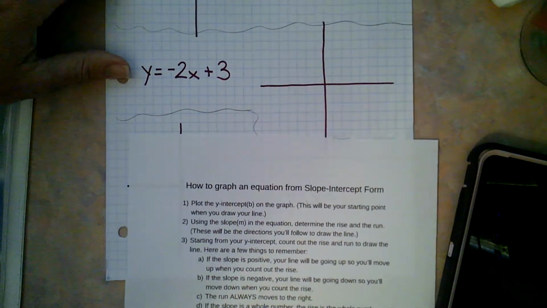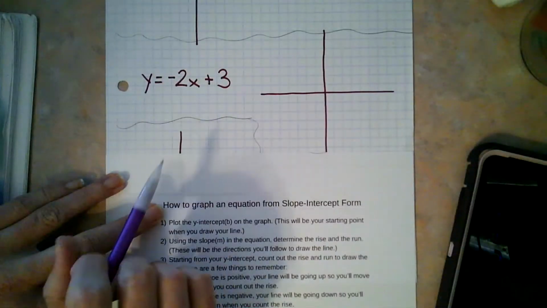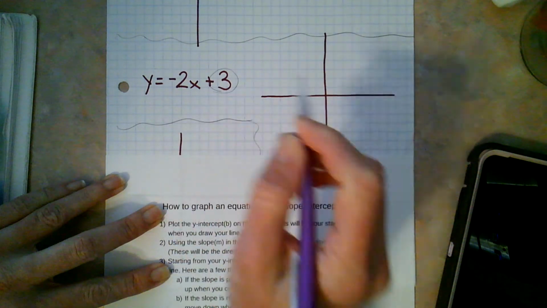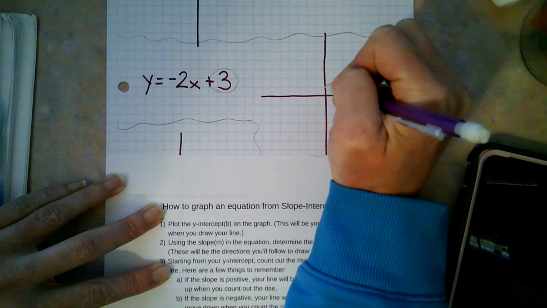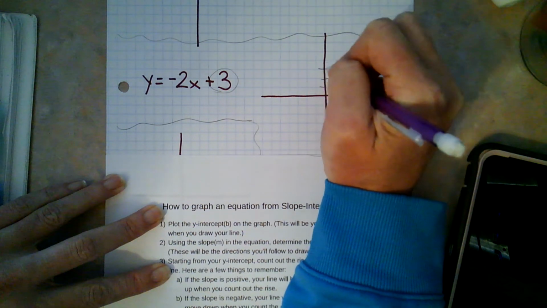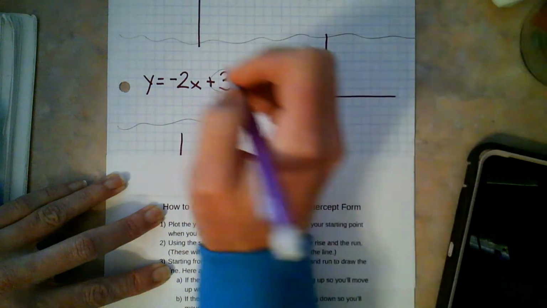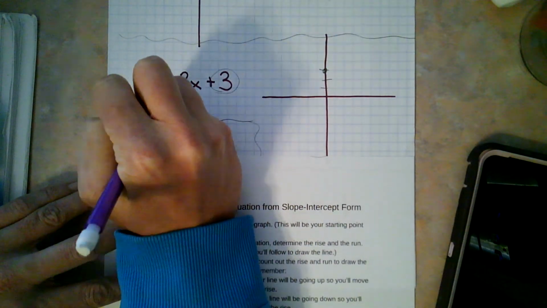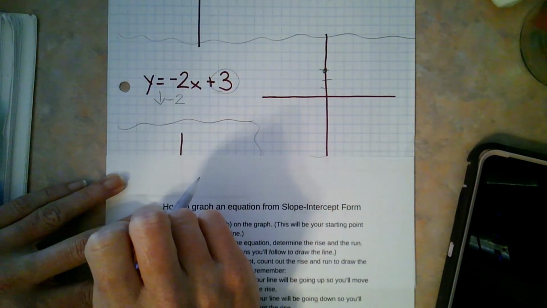So let's do this one, -2x plus 3. Here is my y-intercept. So I'm going to plot it first. I'm going to go over to the y-axis, 1, 2, 3, and I'm going to graph that point. My slope is -2. What that means is my line is going to go down 2 units, but because it's a whole number, I don't have the fraction.